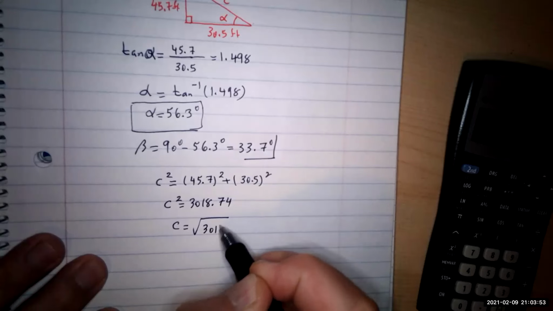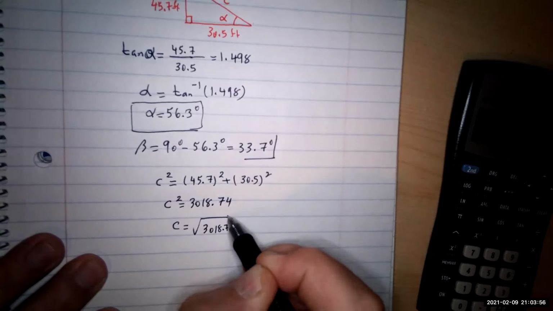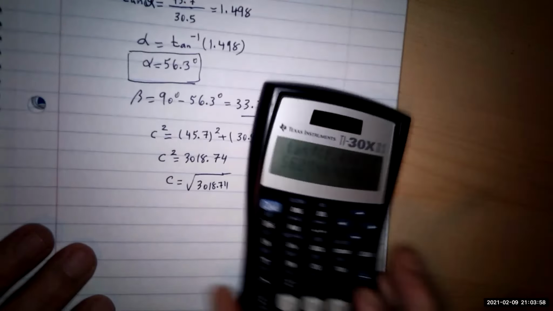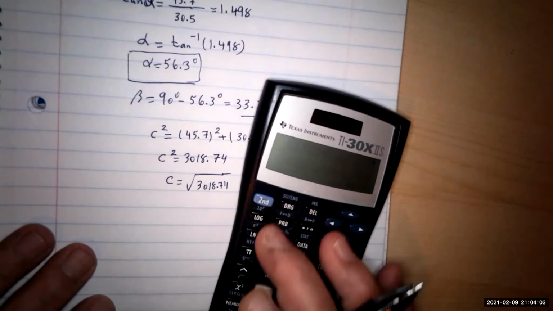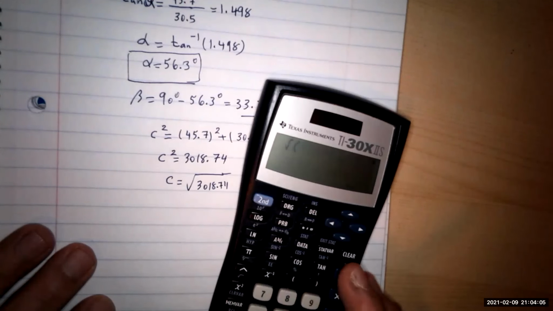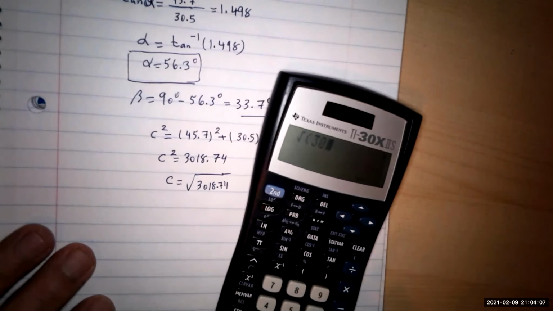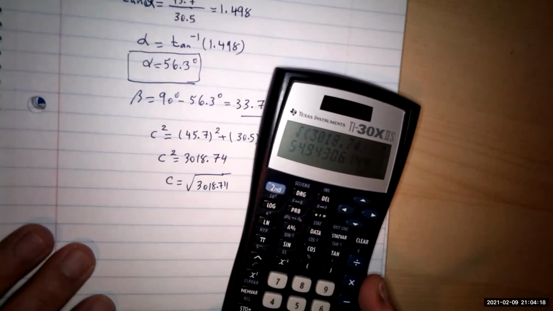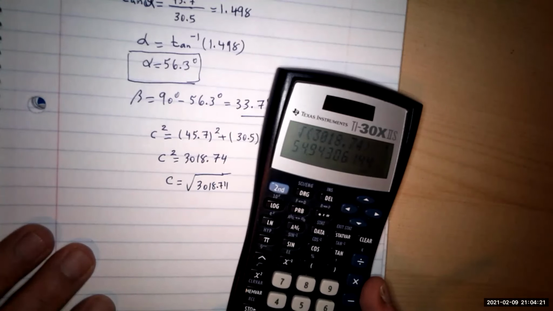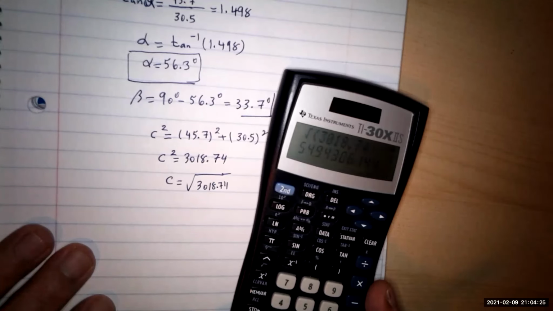I just want to show you how we round it. The square root of 3018.74, this is what you get, 54.94. We have to go with those 3 significant digits.